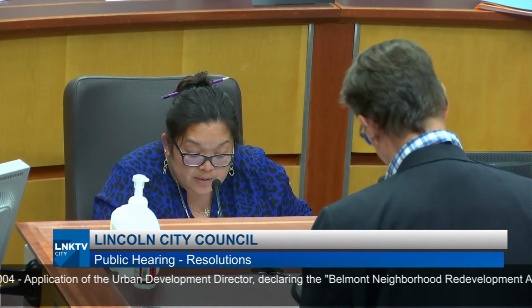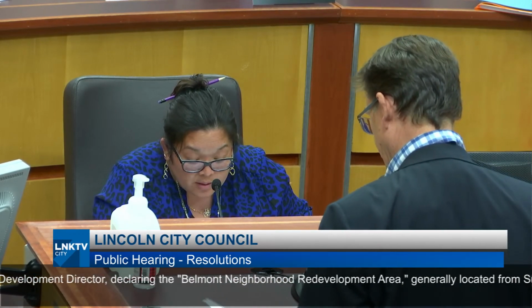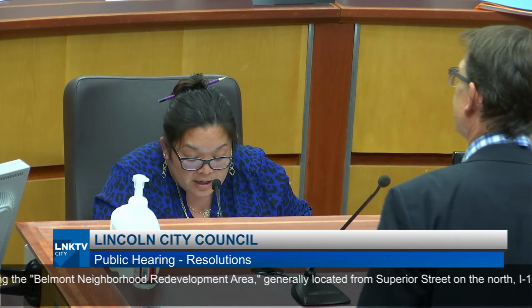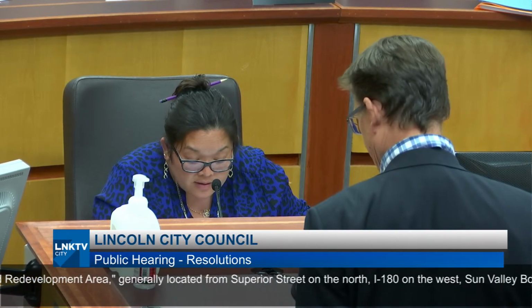Belmont area generally located from Superior Street on the north, I-180 on the west, Sun Valley Boulevard and Cornhusker Highway on the south, and North 27th Street on the east as extremely blighted as set forth in the Extremely Blighted Determination Study for the City of Lincoln, Nebraska, dated January 2021.